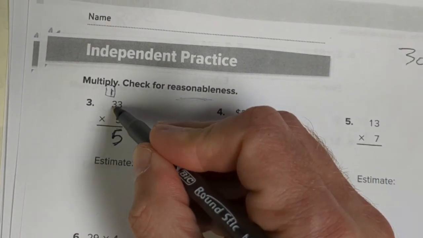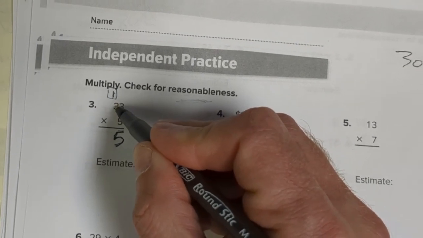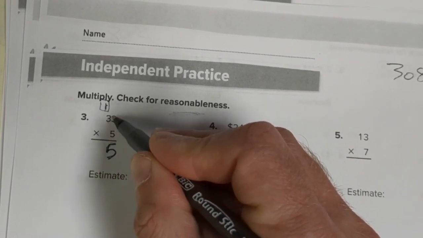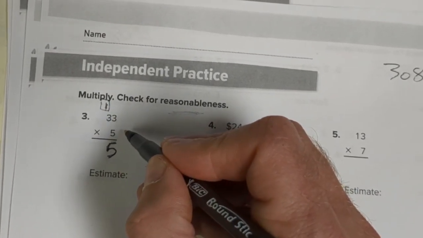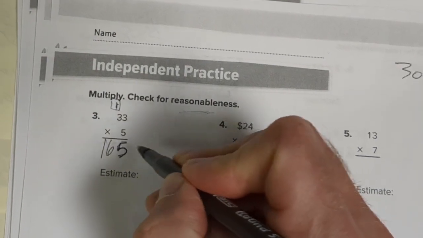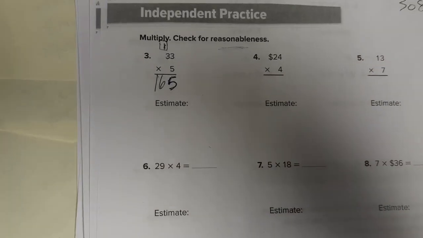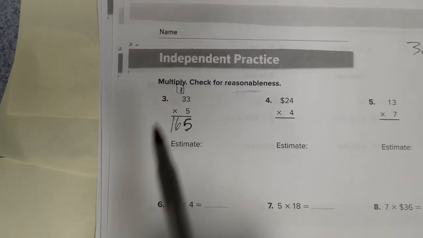5 times 3 tens is 15 tens. Plus we had 1 ten left over from our first multiplication. So 15 tens plus 1 ten makes 16 tens for 165. Now let's estimate. 33 to the nearest 10, because that's the greatest place value.